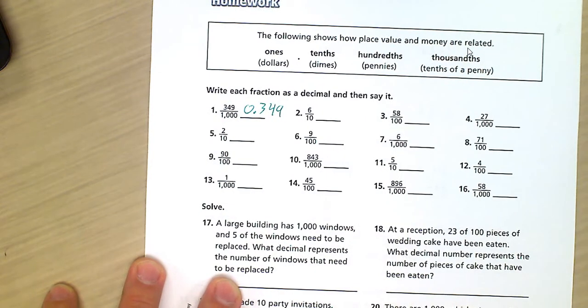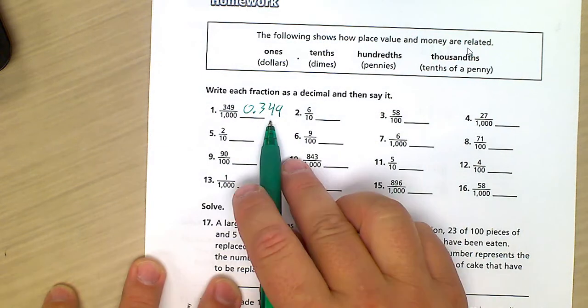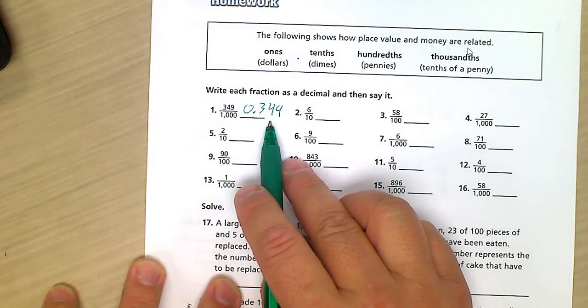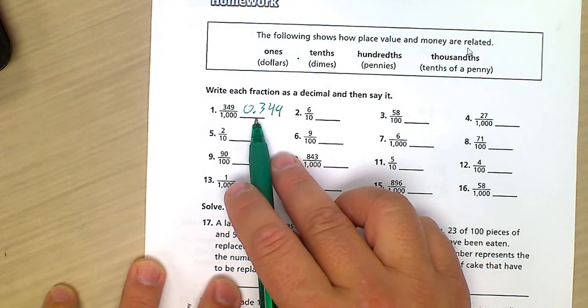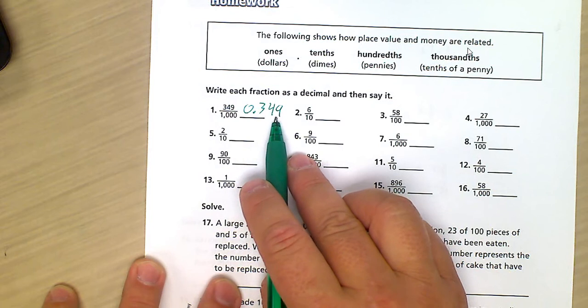Okay, let's do one more. Oh, we got to say it. So that is what? Don't say 0 point. When we read this, read the number first. What's the number? 349 what? Thousandths. That's how you say it.